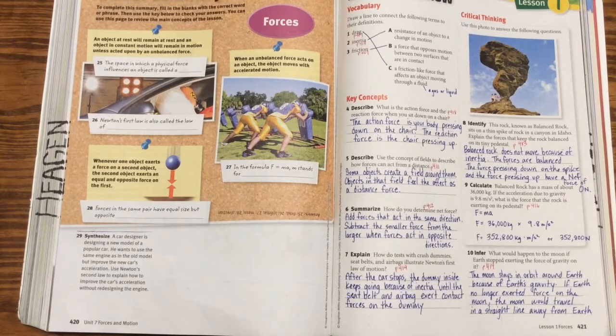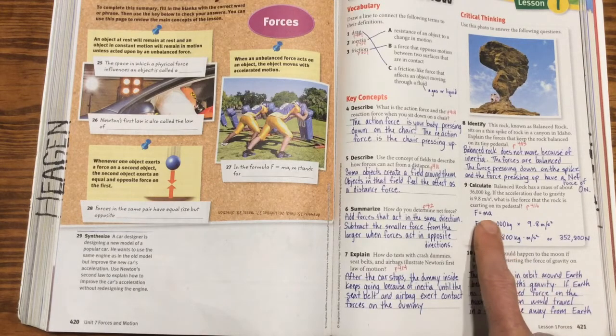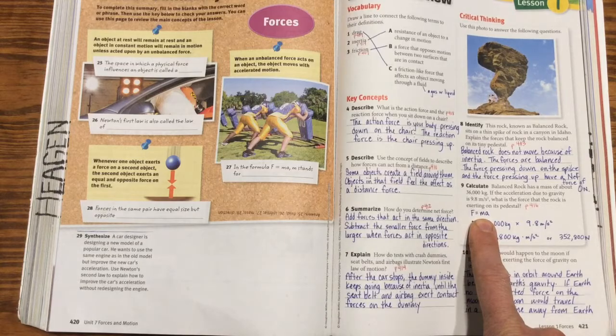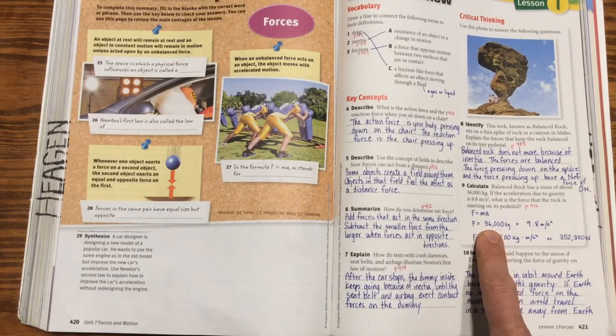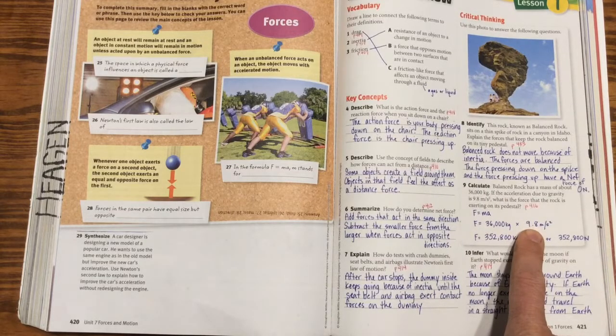Calculate. Balance Rock has a mass of about 36,000 kilograms. If the acceleration due to gravity is 9.8 meters per second squared, what is the force that the rock is exerting on its pedestal? Well, we see force is equal to mass times acceleration. So the mass is 36,000 kilograms. Acceleration would be 9.8 meters per second squared.